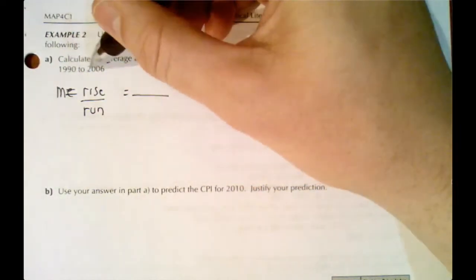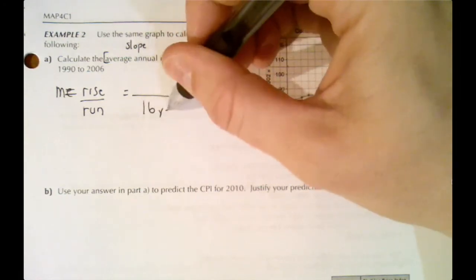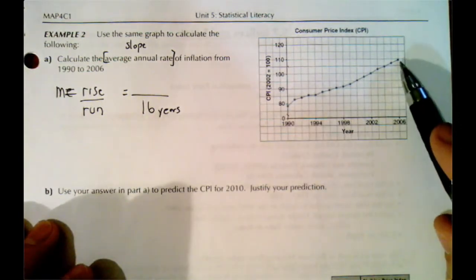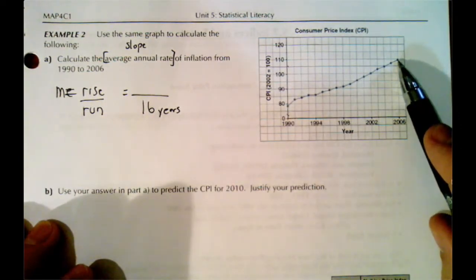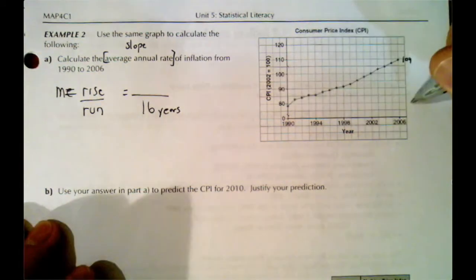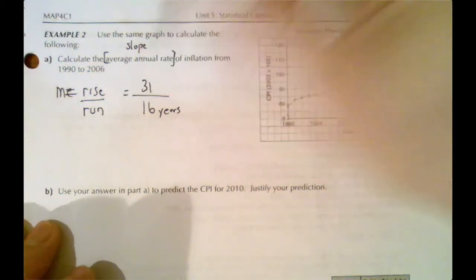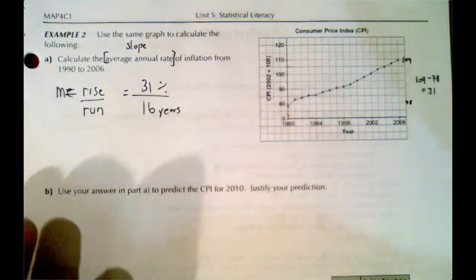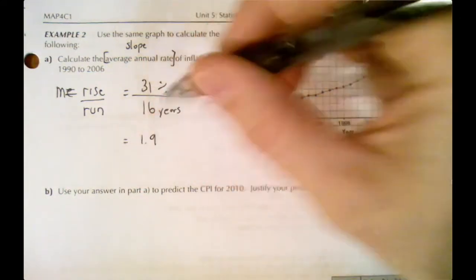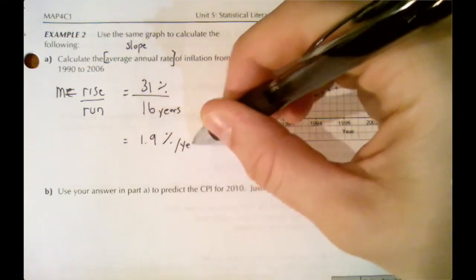So from 1990 to 2006, that's 16 years. And how much did it go up in 16 years? Well, 1990 to 2006, here to here, that dot looks like it is just below 110. Let's call it 109. And if the bottom dot is 78, 109 minus 78 is 31. 31 what? Well, CPI is in percent, so it's 31% in 16 years. 31 divided by 16 is just under 2. It's 1.9. 1.9% per year.